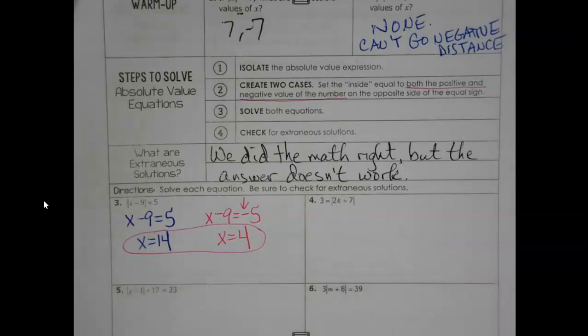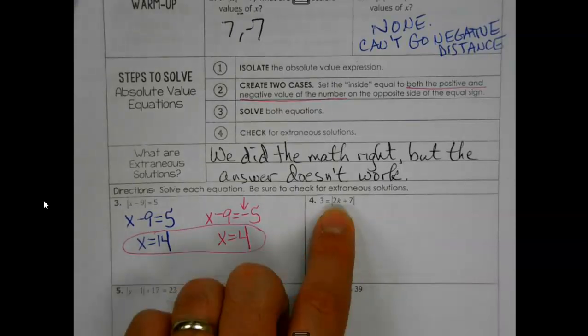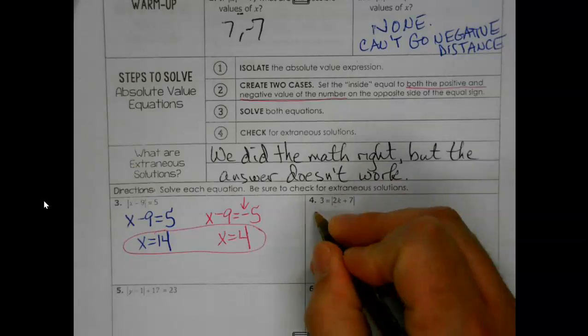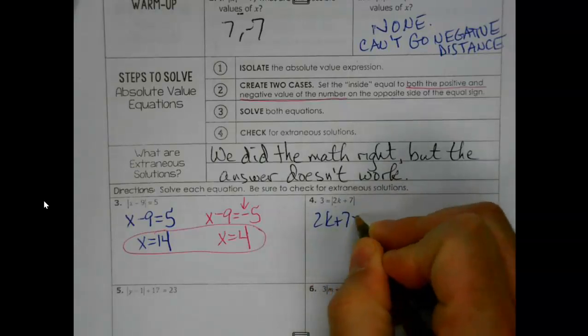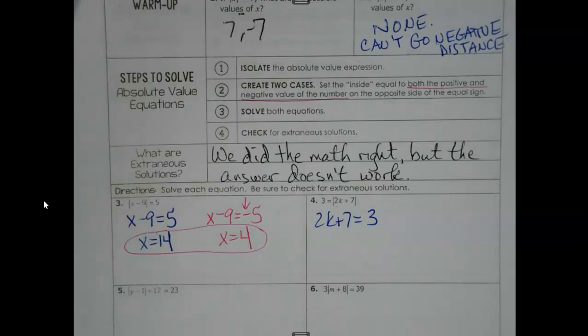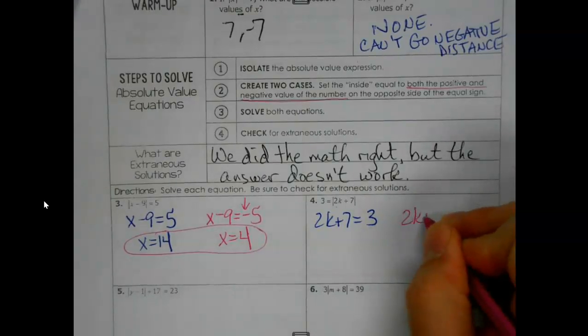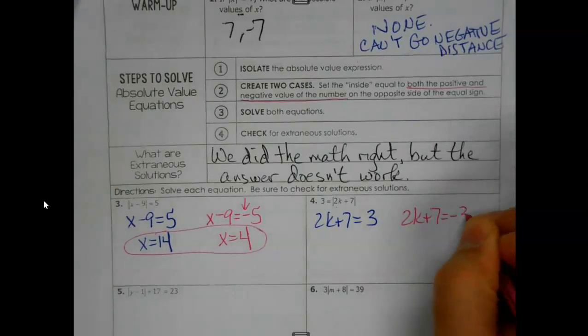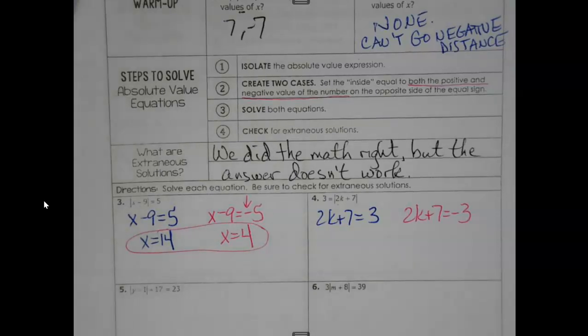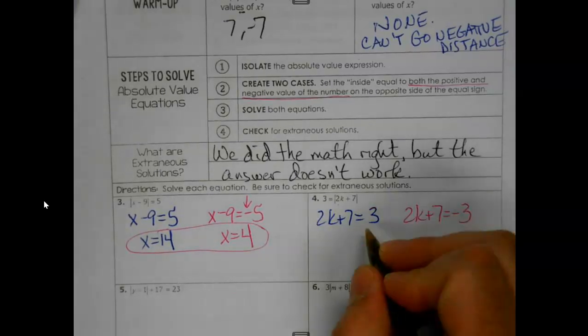And so one more regular one before we start throwing some twists in. So here, absolute value is by itself. So again, first time, just leave it alone. Second one, make sure to change that sign, because otherwise we're going to end up with the exact same equation.